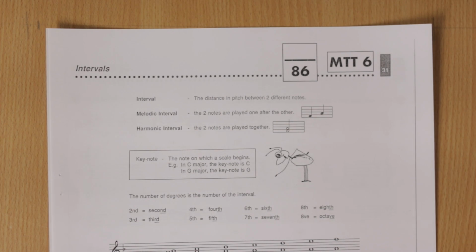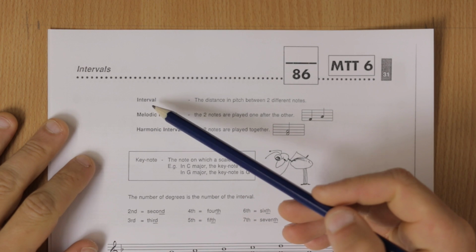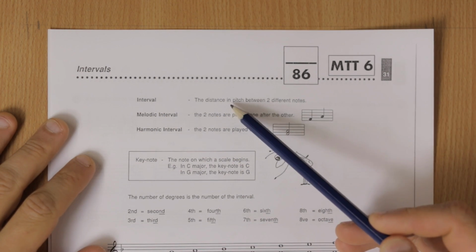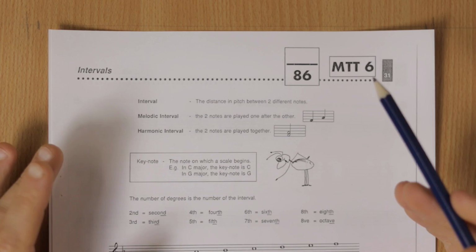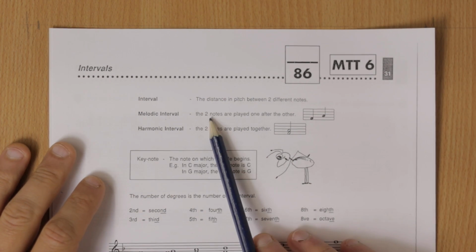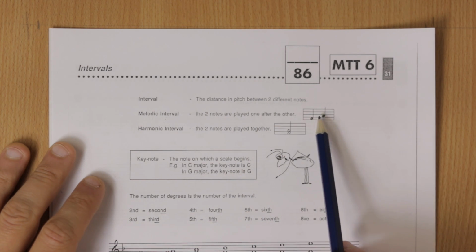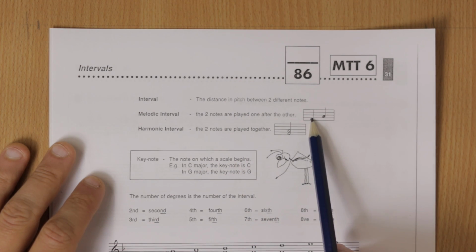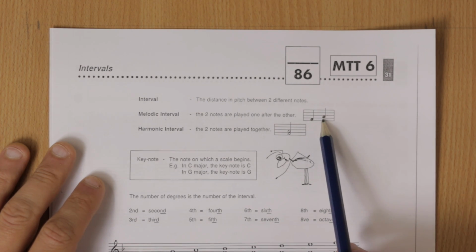MTT6, this is all about intervals. So we haven't come across this before. An interval, it says here, is the distance in pitch between two different notes. A melodic interval is when the two notes are played one after the other, like you have in a melody, in a tune. So that note, then that note is played, and the interval between them is the distance between them, from one note to the next.